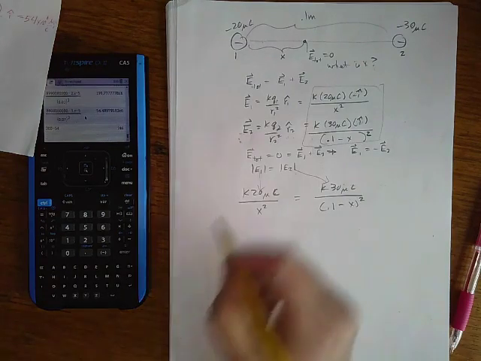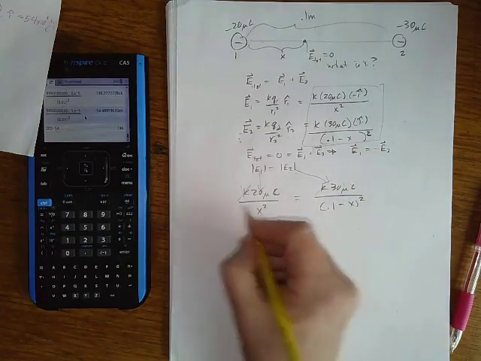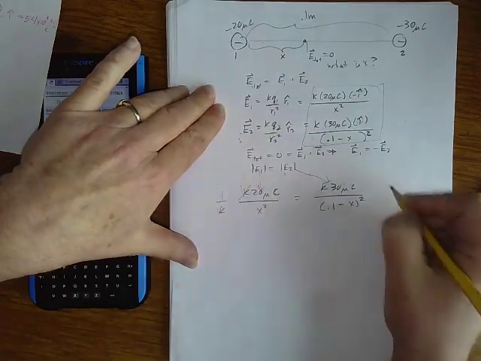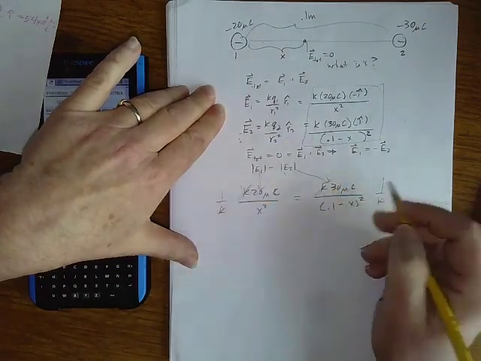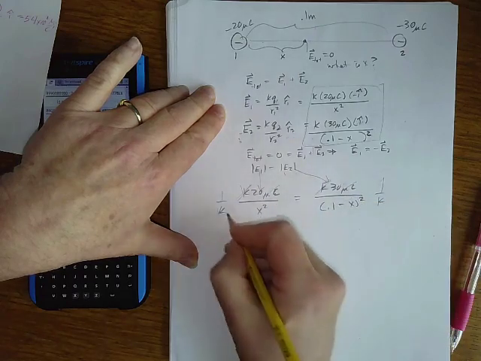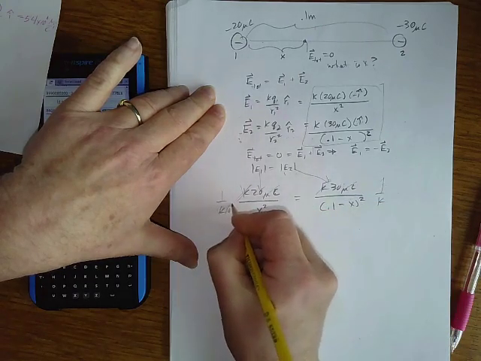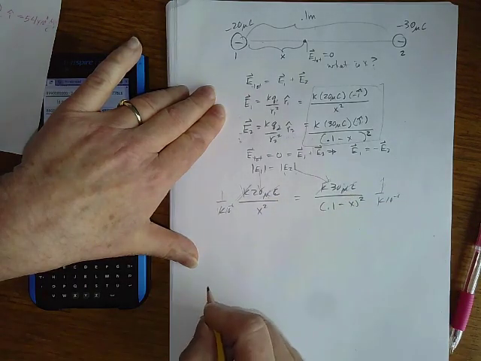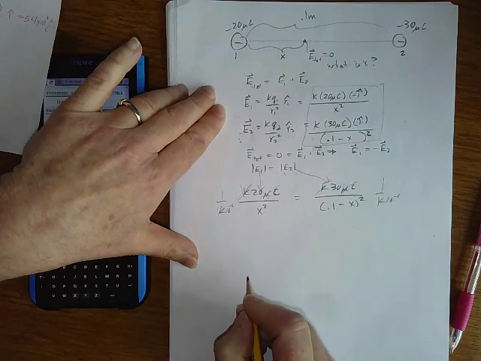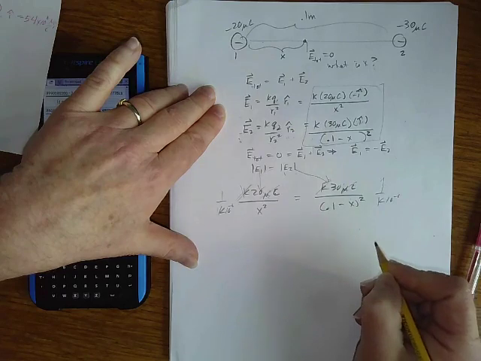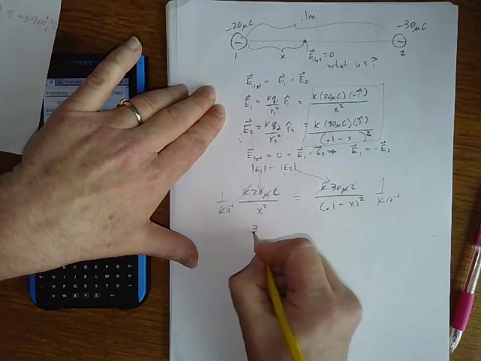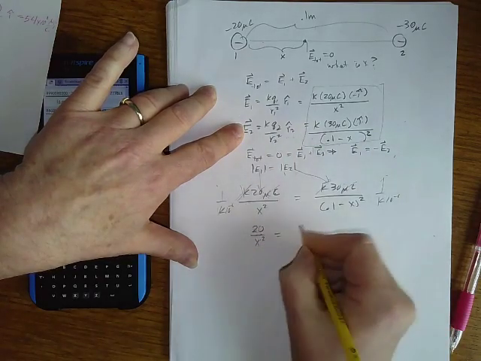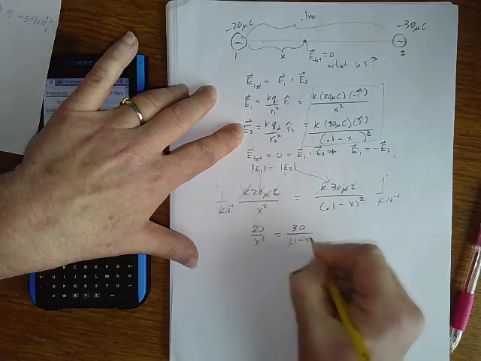Alright, so that's saying the magnitude of E1 and magnitude of E2 have to be equal to each other. So some things can cancel. The k's, divide both sides by k, or multiply by 1 over k on each side. So the k's are gone. Divide through by microcoulombs, 10 to the negative 6, on both sides, the micros go away. And so, I don't know how you like to do your algebra. So we'll end up with 20 over x squared equals 30 over 0.1 minus x squared.